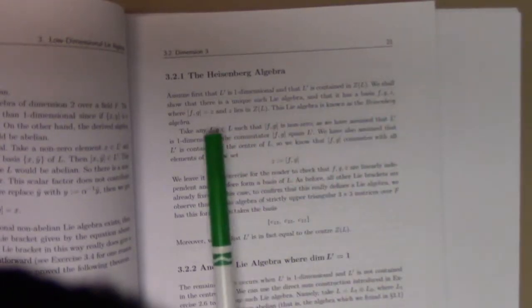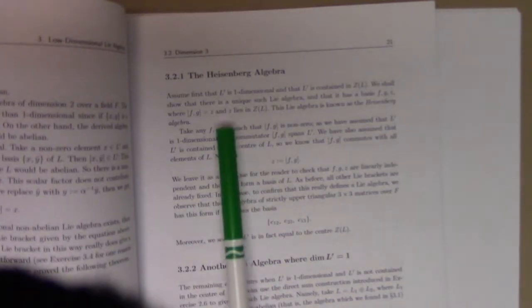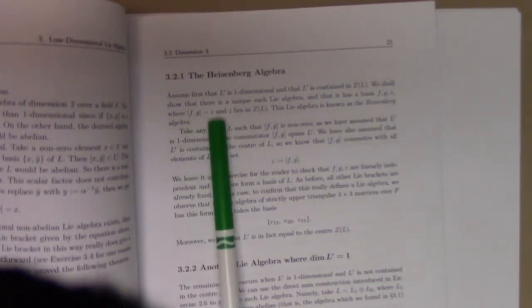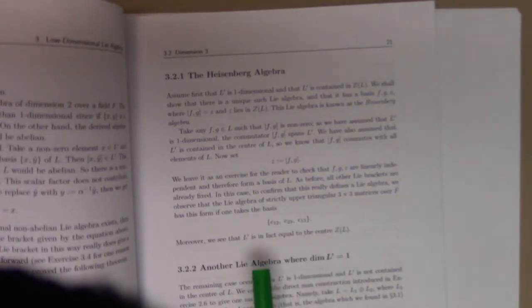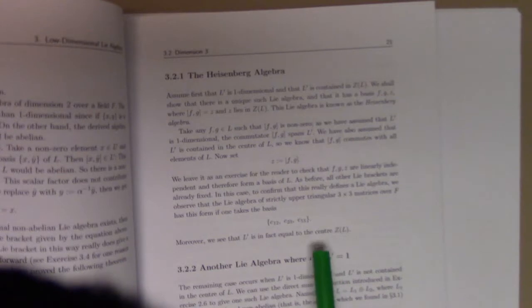It's his basis F, G, Z, where the bracket of F and G is Z, and Z lies in the center. So of course, if Z is in the center, that means that the brackets of Z with F and G are both 0. So this is the only non-trivial bracket, I believe. Yep. And for example, you can build it with the matrix units E12, E23, E13, which is like zeros, with a 1 in the last spot of the second row, then 2 rows of zeros, and then 1, 0, 0. So these matrix units, yeah. Okay. That's kind of nice.